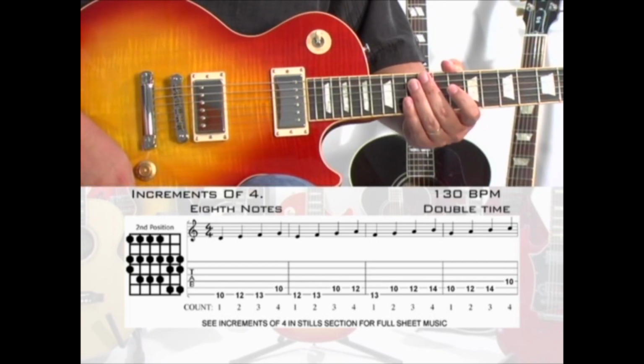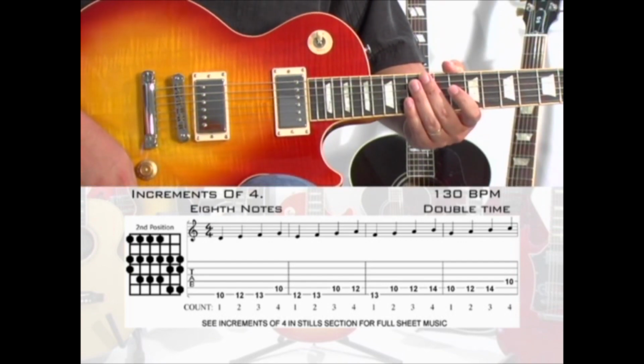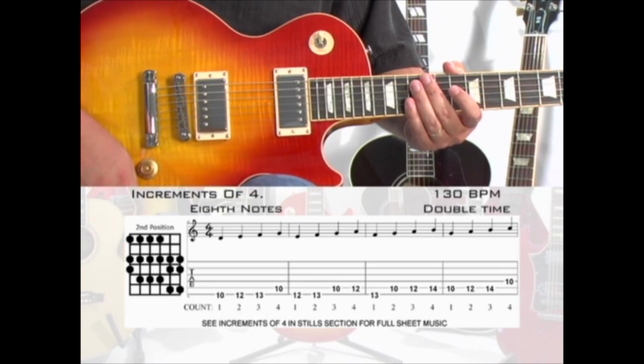Here's increments of 4 at double time with 8th notes. Each note receives half a beat. The count is 1 and, 2 and, 3 and, 4 and.